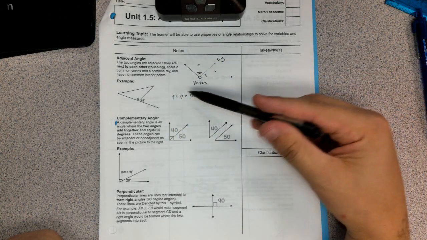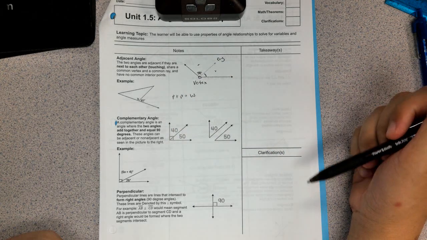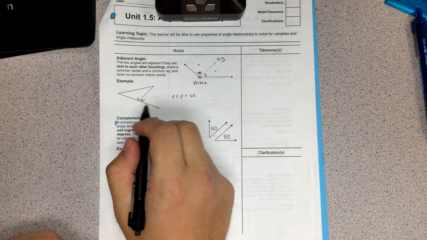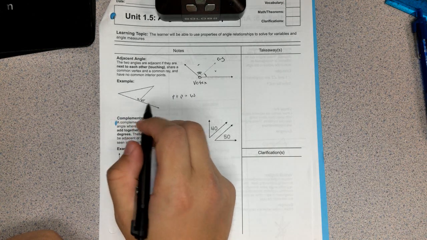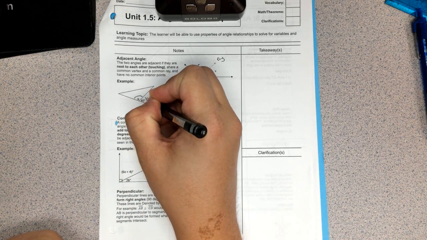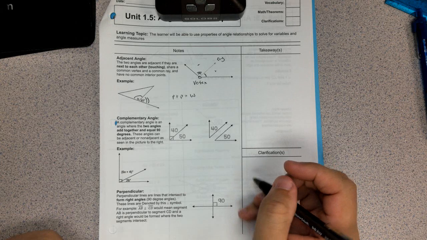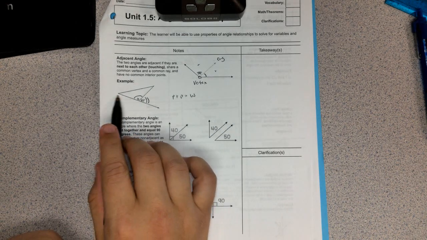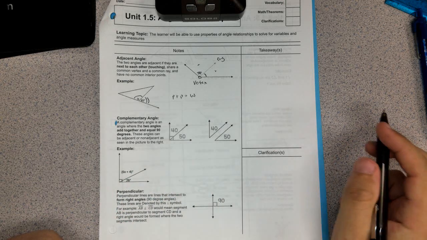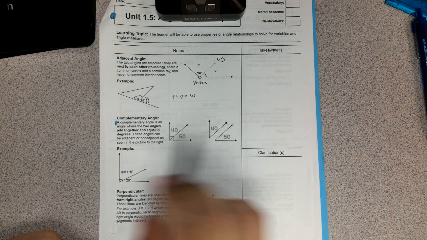So when we have adjacent angles, your strategy is more than likely to use part plus part equals whole. That's where at least you should start. In this example here, we have two angles that are next to each other. We have this angle B. We have this angle that is 65 degrees. And later we'll learn what happens when they're on a straight angle or a line. But we'll get to that later in the video.